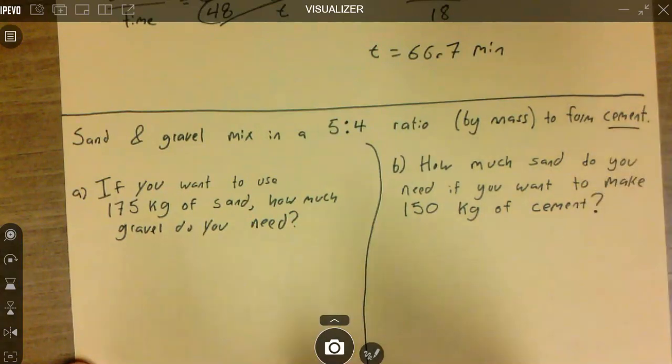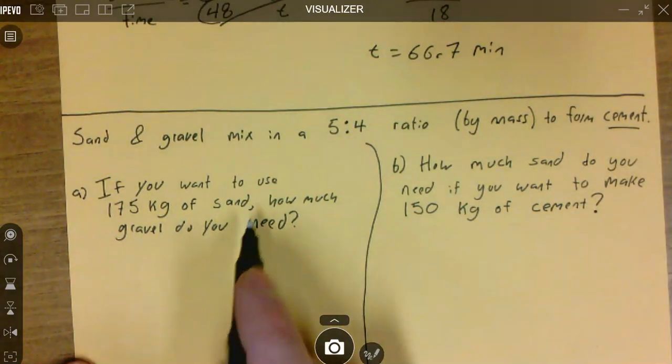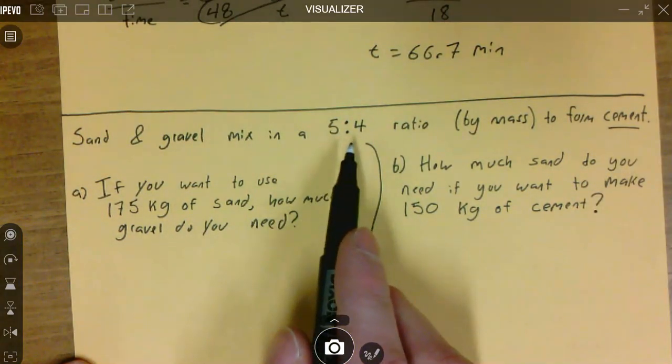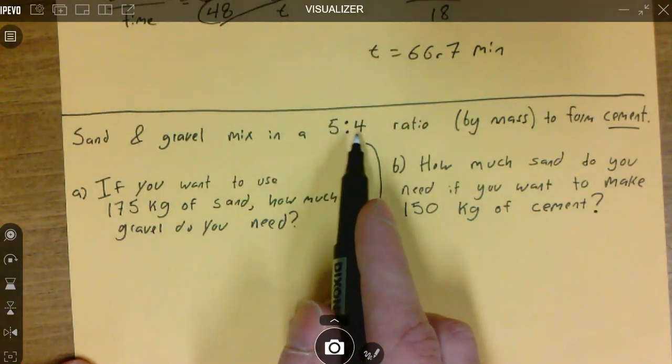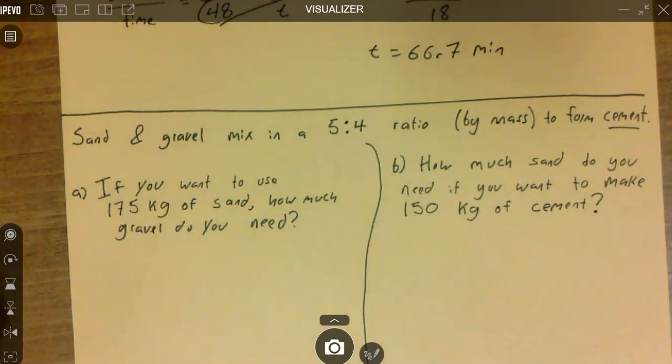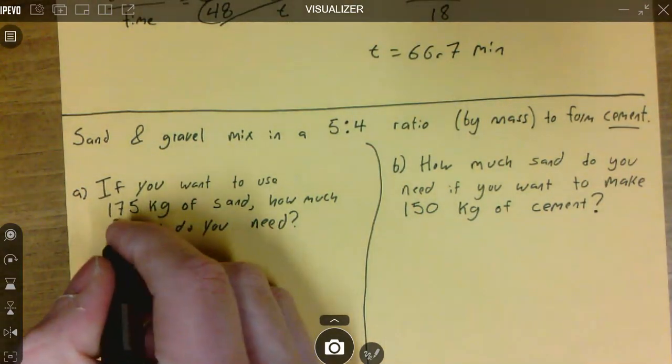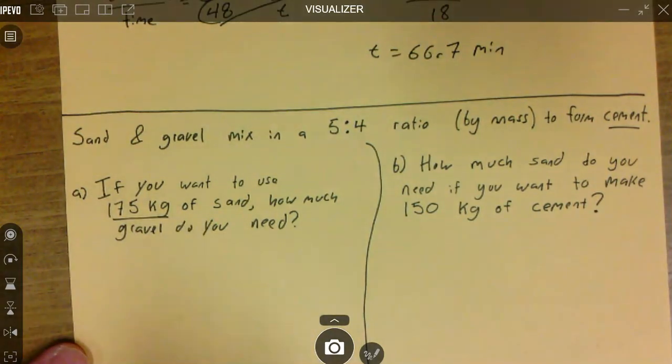If you're making cement, one of those mixer trucks, cement is created by mixing sand and gravel in this ratio by mass. So every 5 kilograms of sand, I'd add 4 kilograms of gravel, add some water, mix it up, and then I could pour cement for a sidewalk or a driveway or something like that. So if I've got 175 kilograms of sand that I want to use up to make cement, how much gravel do I have to add?